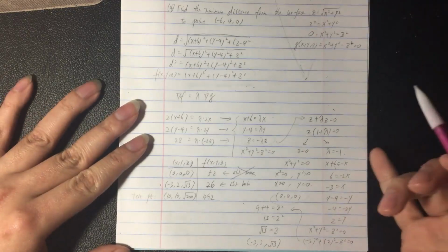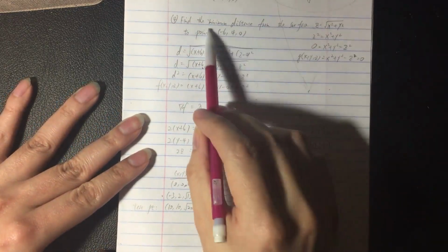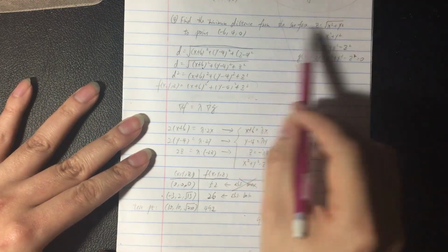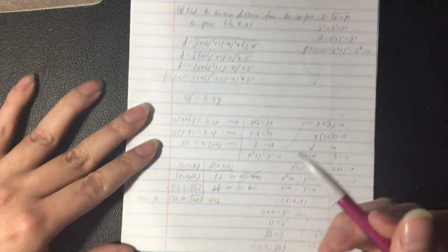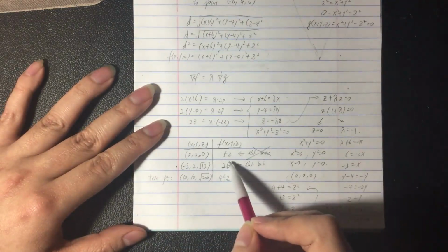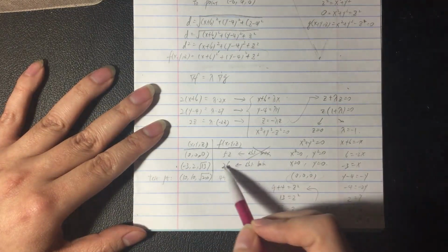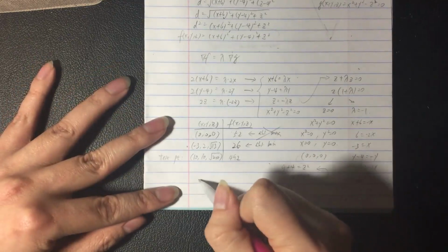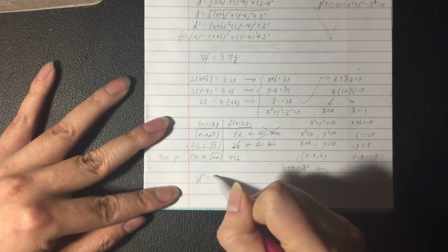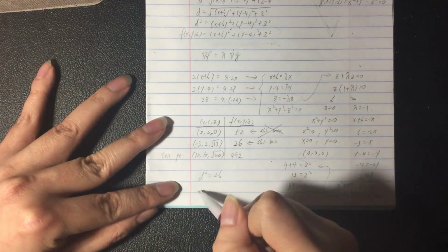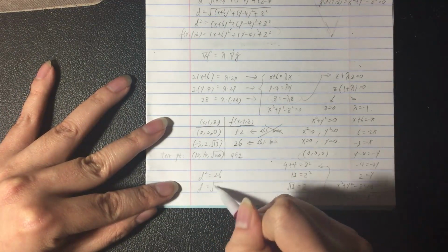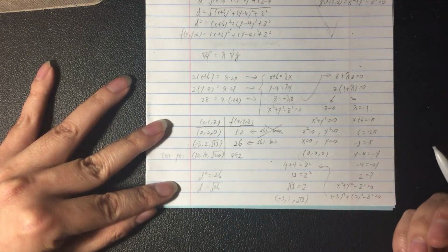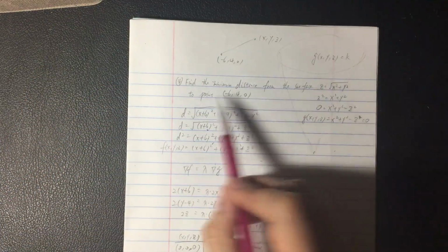Now, let's answer this question here. Find the minimum distance from the surface to the point. Here, our f represents d squared. We know that the minimum value for f is 26. That means the minimum value for d squared is 26. So for the minimum value of d, we take the square root. I get square root of 26. So that's the minimum distance from the surface to the point.